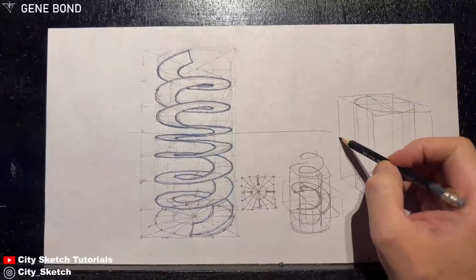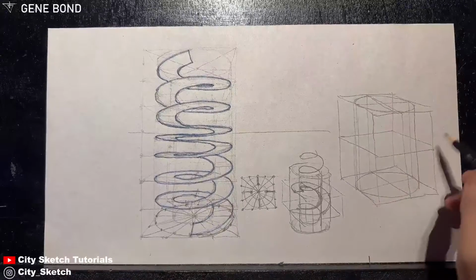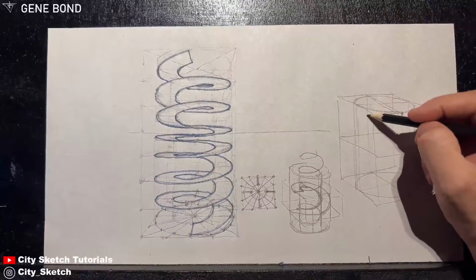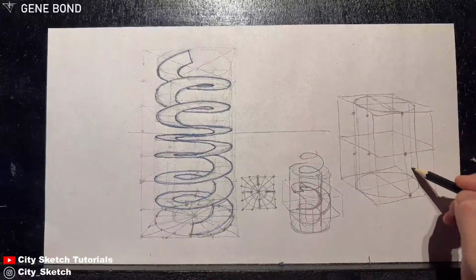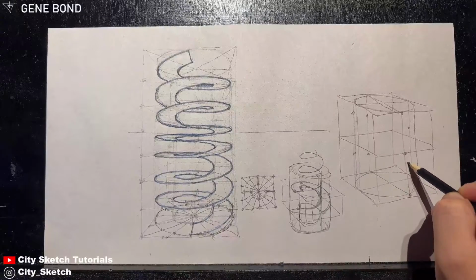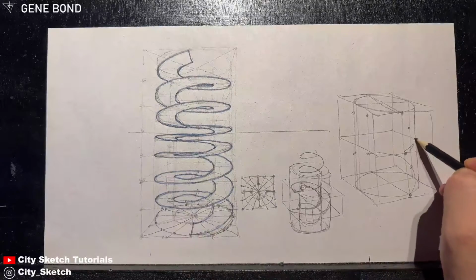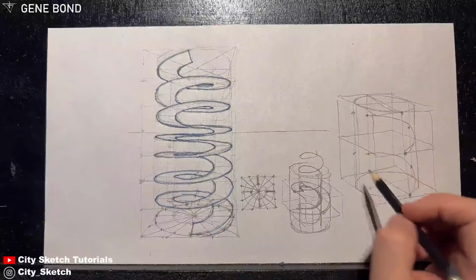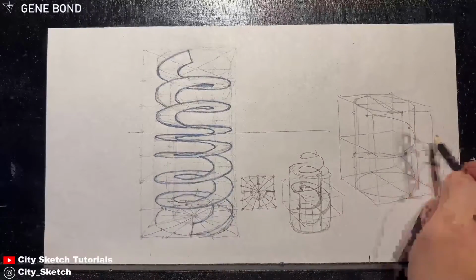Let's make two floors here. If these points, and we draw a spiral. Here's this kind of tricky spiral. Multiple axis.